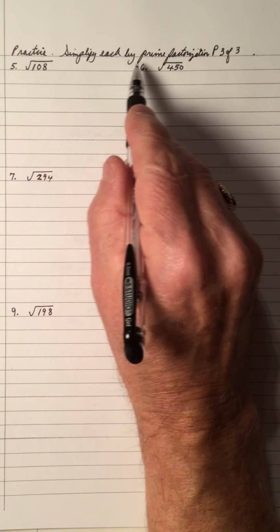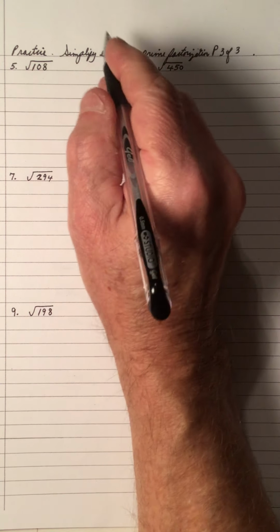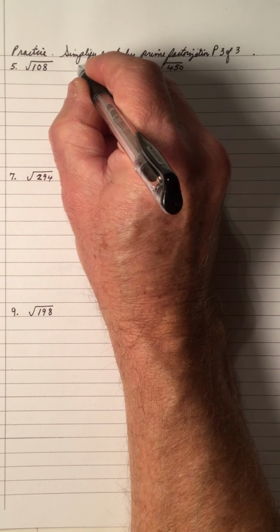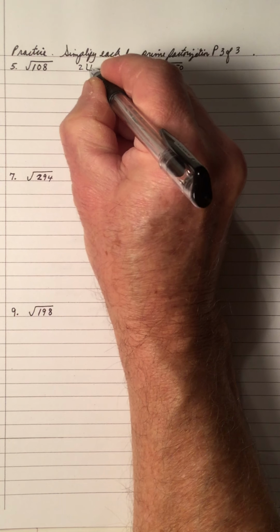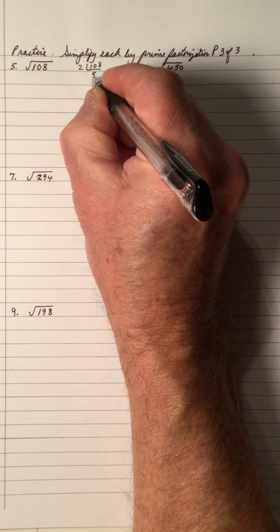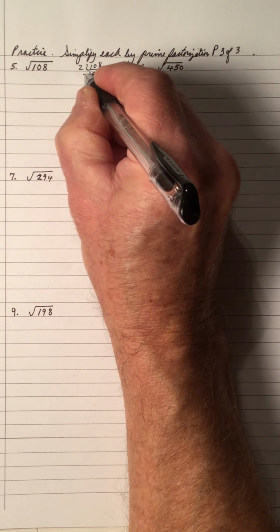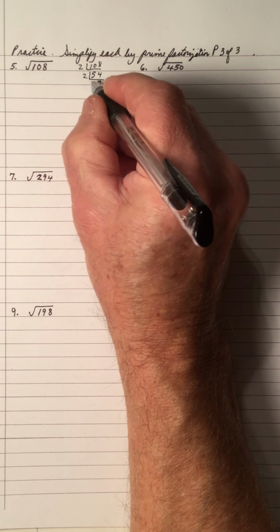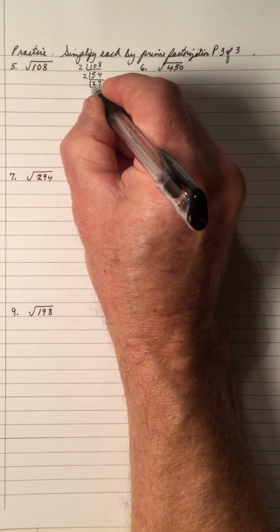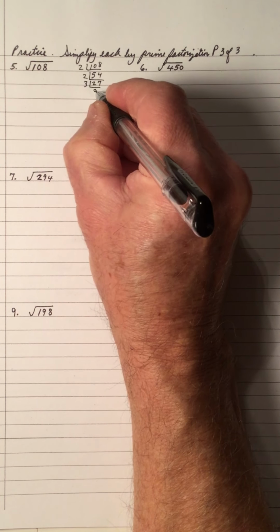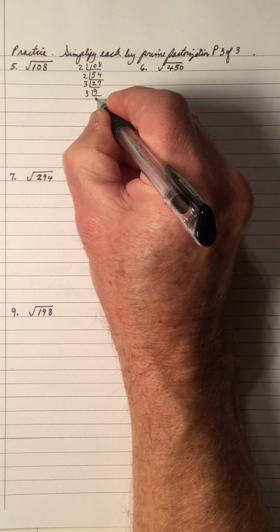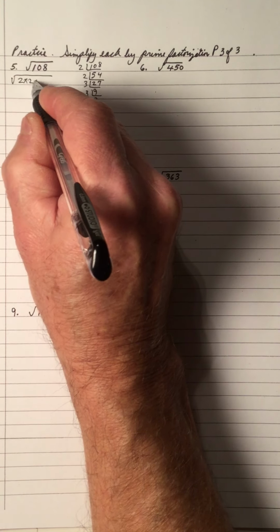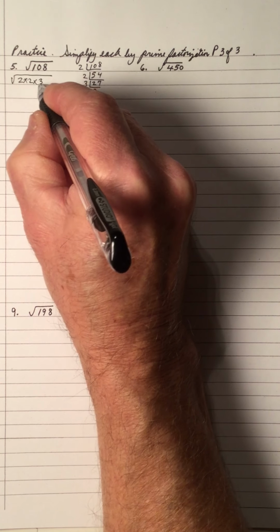Practice, simplify each by prime factorization. And 108, can't see the perfect square right away, so again is even, so divide by 2. So 108 gives me 54. Again is even, so that's a 27. And 27 is a 3, gives me a 9, and a 9 is 3 times 3. So 108 is 2 times 2, two 2s and two 3s.